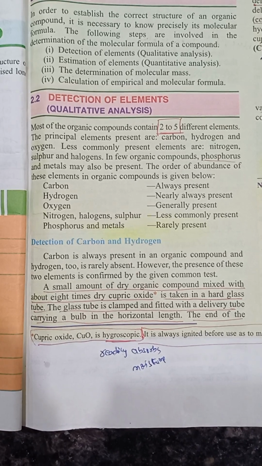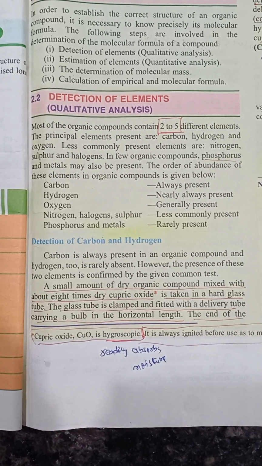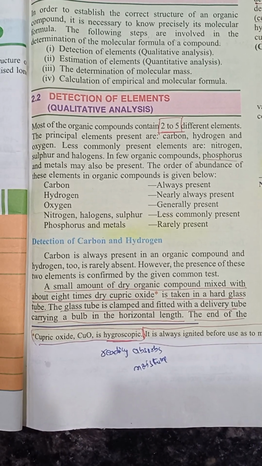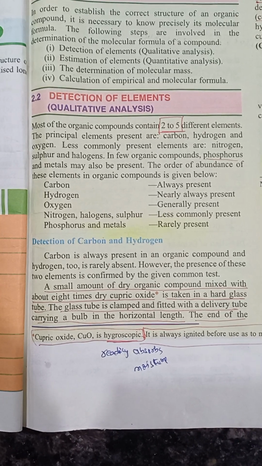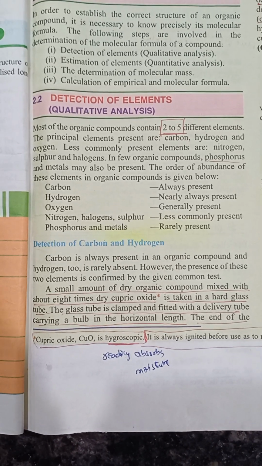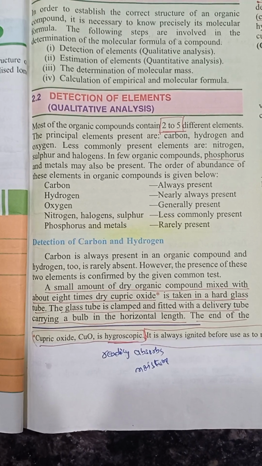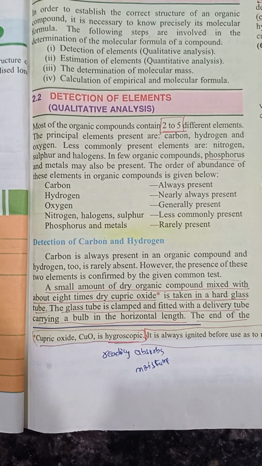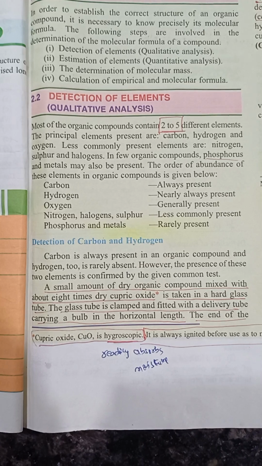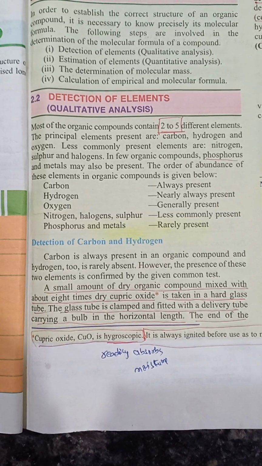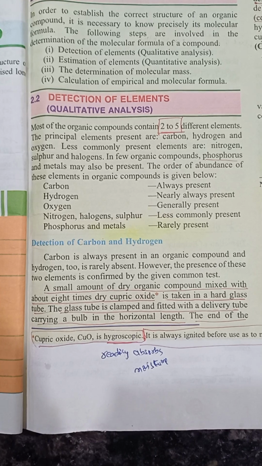The order of abundance of these elements in organic compounds is given below. Carbon is always present, hydrogen is nearly always present, oxygen generally present, nitrogen, halogens, sulfur less commonly present, phosphorus and metals rarely present. Now let us see the detection of carbon and hydrogen.